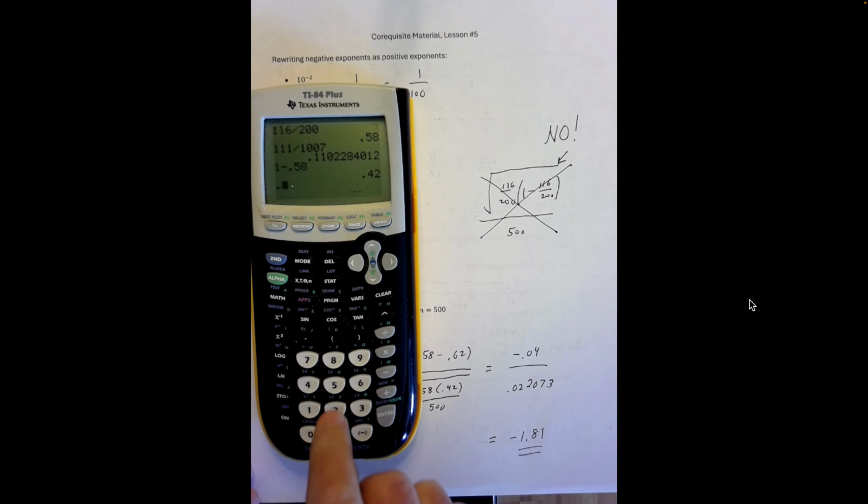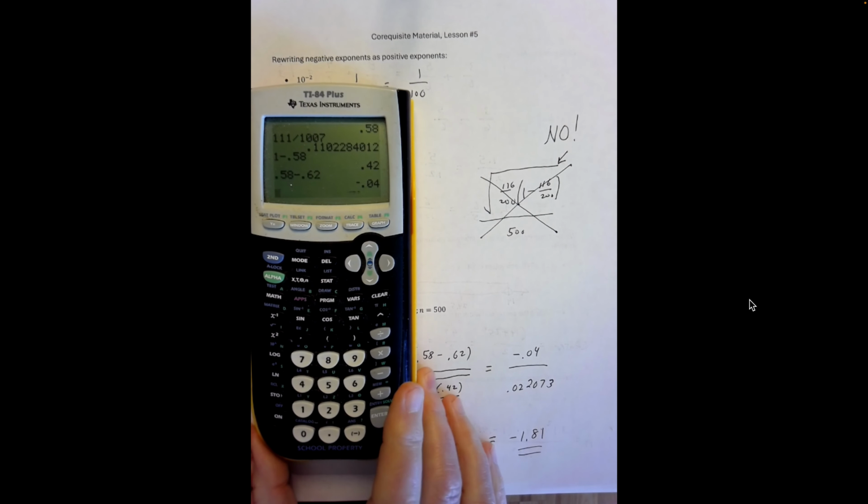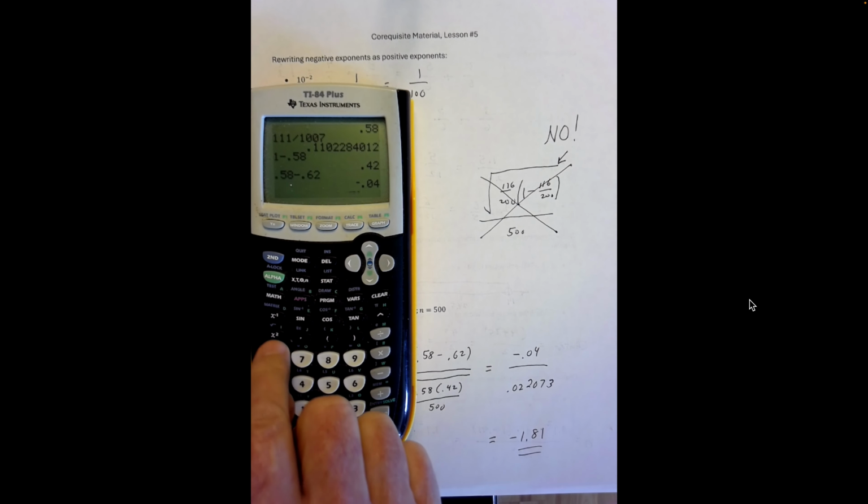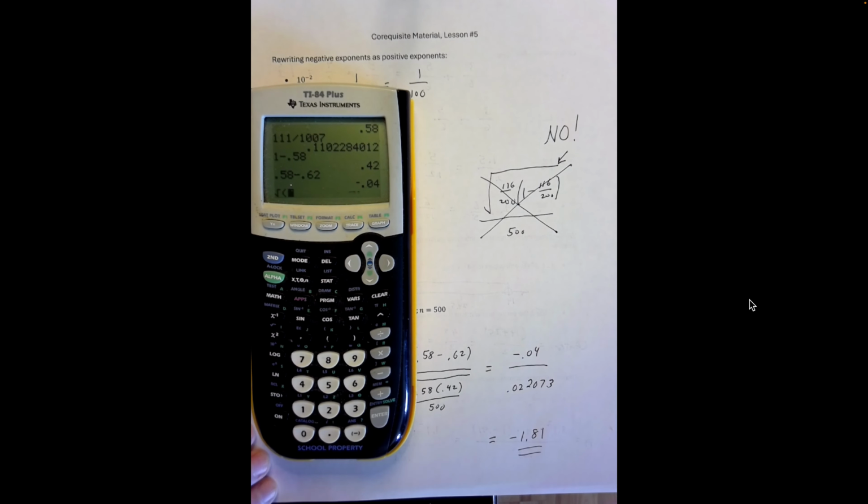At this step, I think I would probably do these separately in my calculator. So 0.58 minus 0.62. And then I would probably, in the denominator, do the square root of 0.58 times 0.42 divided by 500.